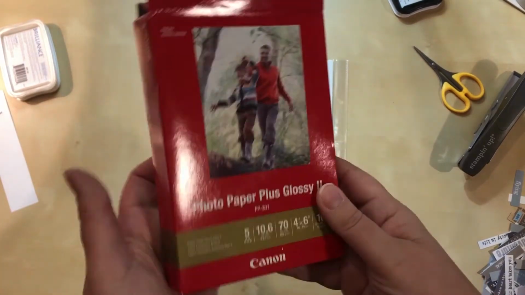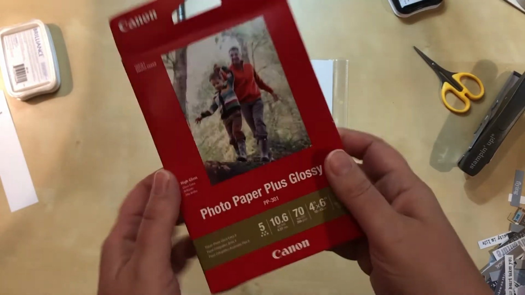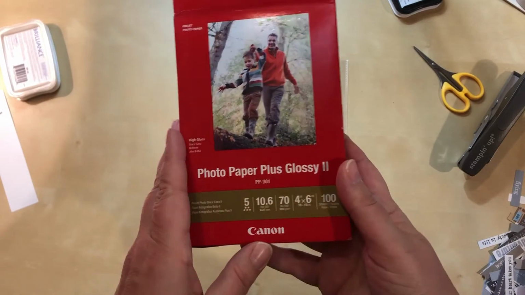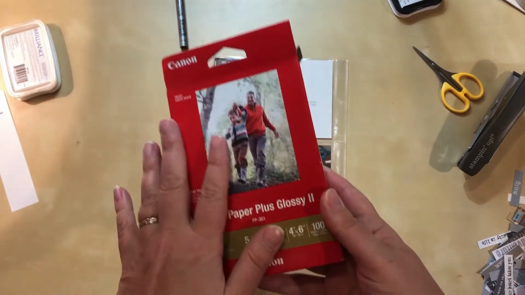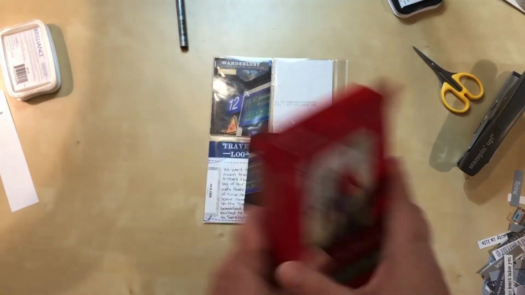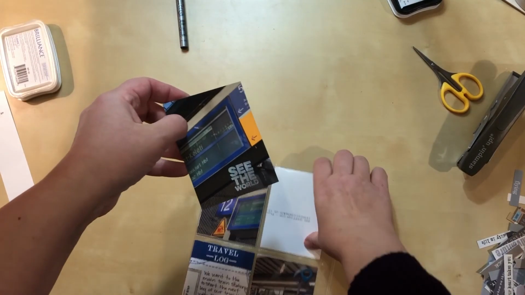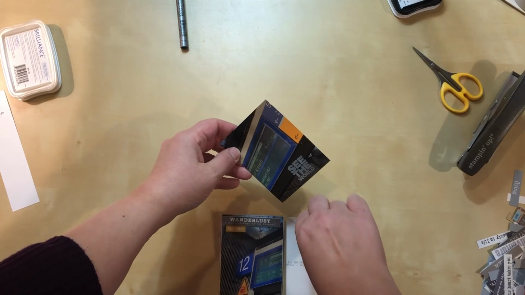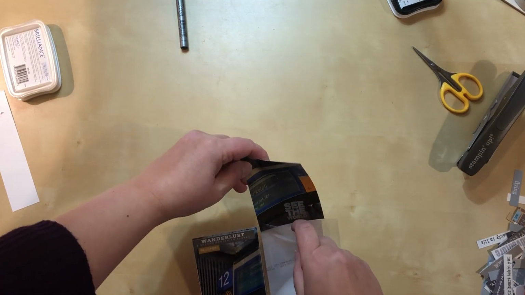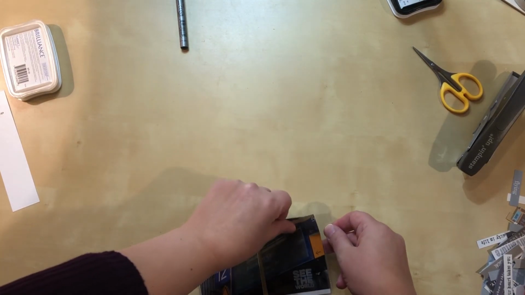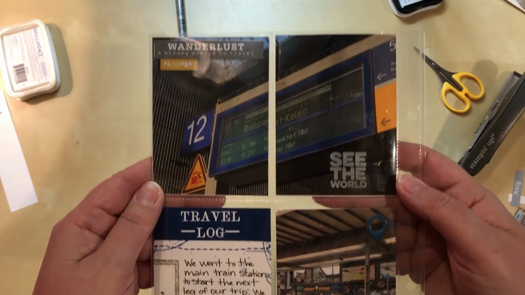And I just buy this on Amazon, and it's reasonably priced. So if you are looking for a good solution for printing at home, this is a great one. It comes already in 4x6. You don't have to cut anything. It's lovely. So now that that other part is done, I will put that in the page protector here. And this one's finished. So there you go.